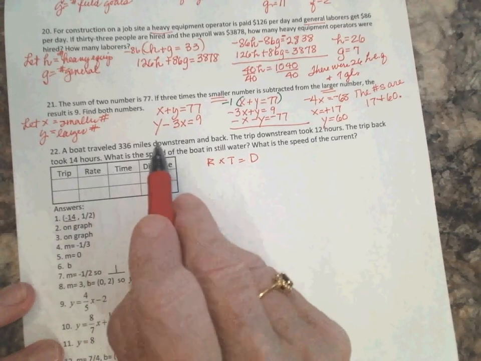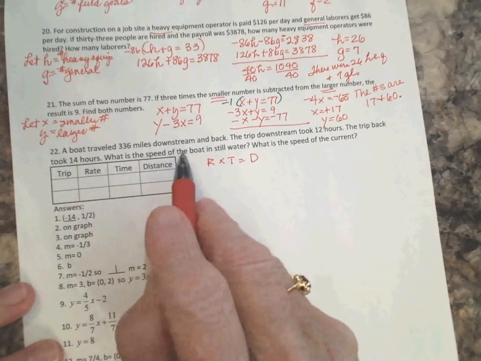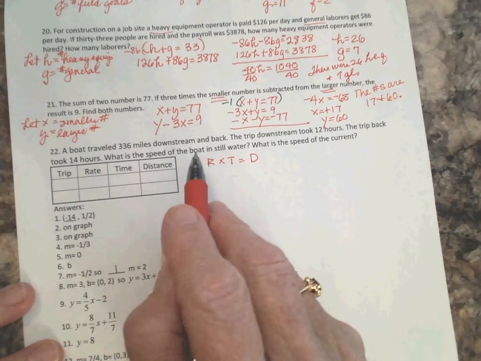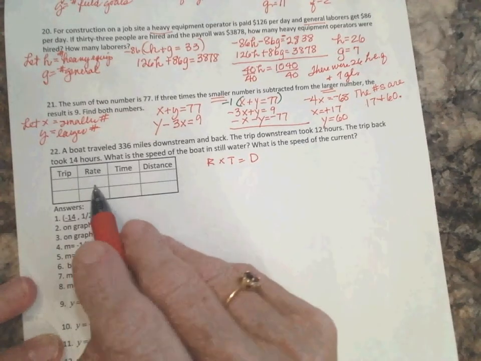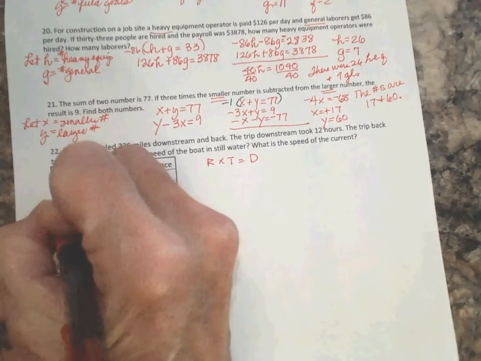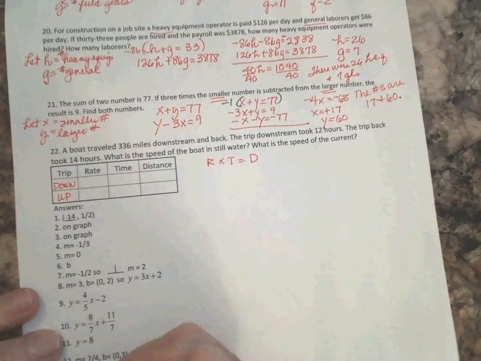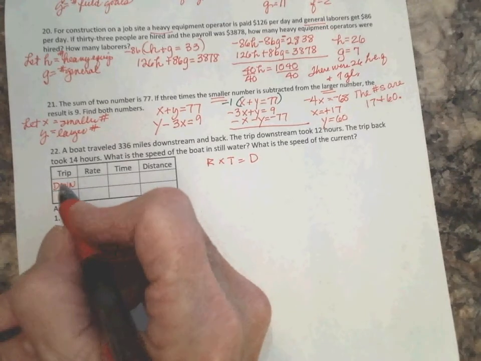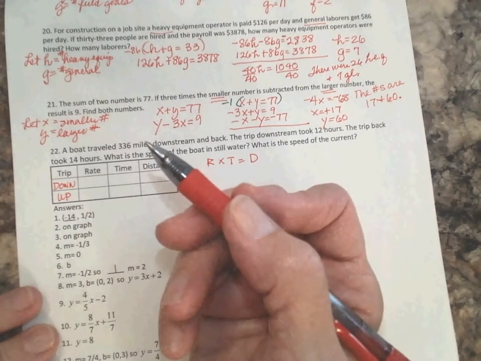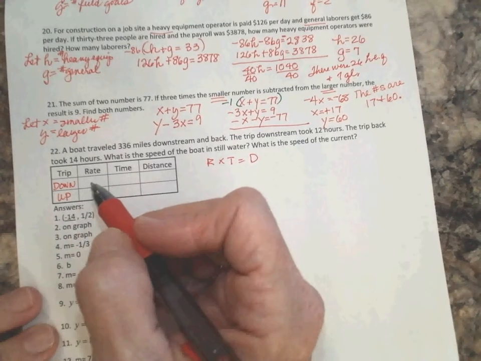Now, downstream, that current would be helping us. Upstream, the current would be hindering our way because we're swimming against the flow of the water. So when we do upstream and downstream, we'll determine how we set up our problem. I always put downstream in the top and upstream in the bottom. So when you fill out your chart, put your downstream on the top, or you're with the wind. It depends. If we're flying in a plane, we would have with the wind and against the wind.